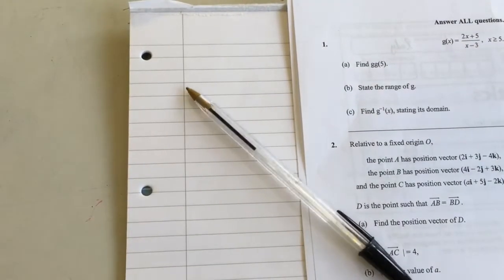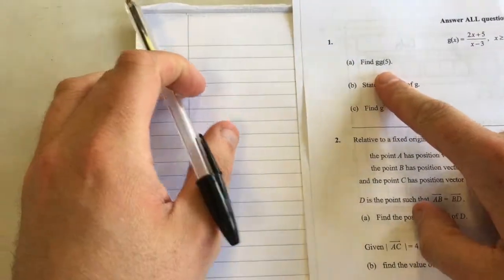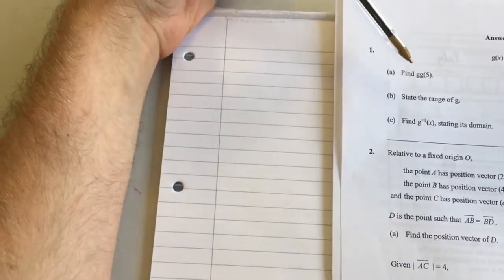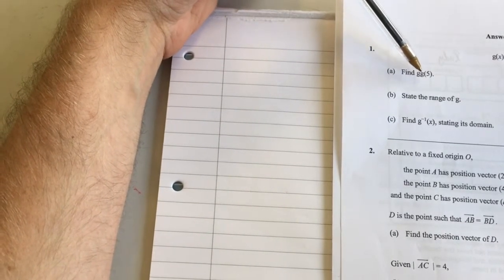Right, so today we're going to be going through the A2 mock paper 2, which was last year's paper 2. So first of all, we've got a functions question. We're going to find GG of 5. With these, remember, work from the brackets outwards: take 5, put it into G, and then put that back into G itself.